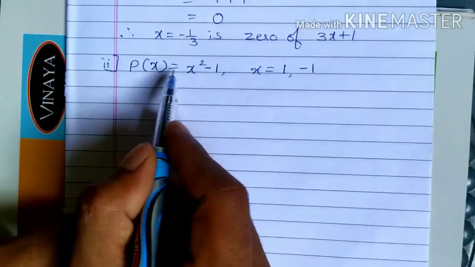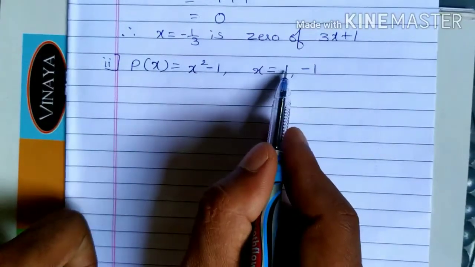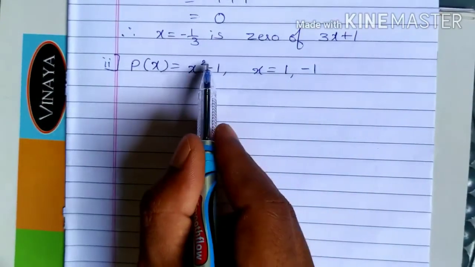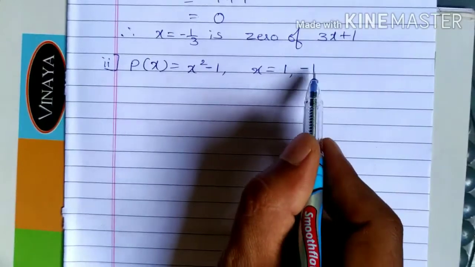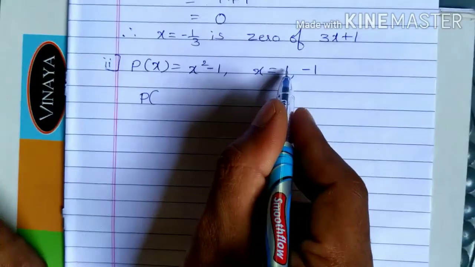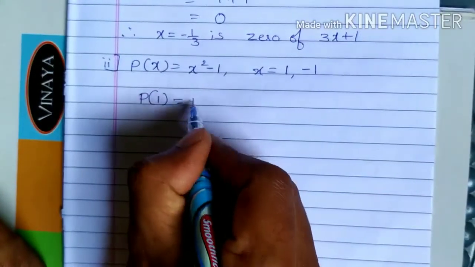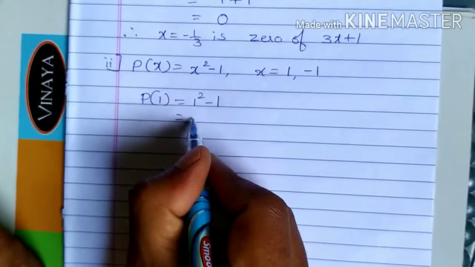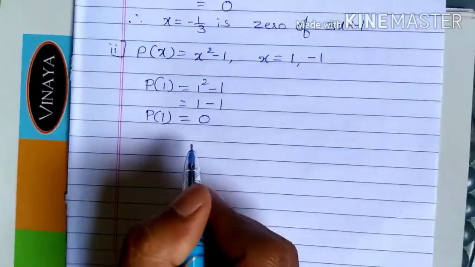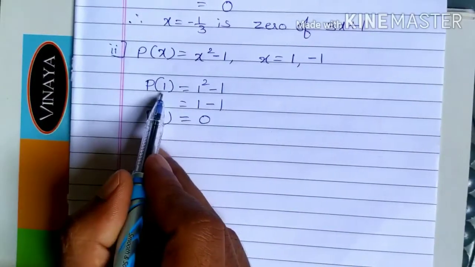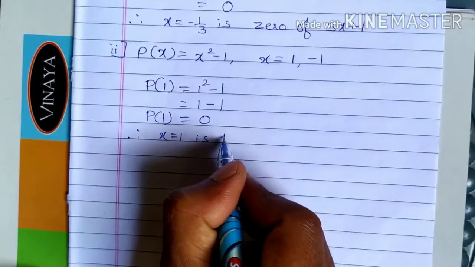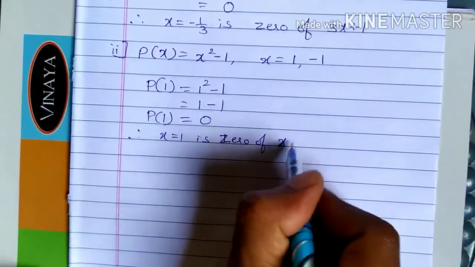The second example, P of x is equal to x square minus 1, and x is equal to 1 and x is equal to minus 1. So we have to check whether each number is a 0 of the given polynomial. First we will replace x by 1: 1 square minus 1. 1 square is 1, minus 1 is equal to 0. So P of 1 is equal to 0. If the answer is 0, what we can say, 1 is the 0. Therefore x is equal to 1 is 0 of x square minus 1.